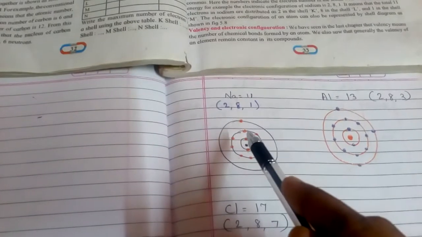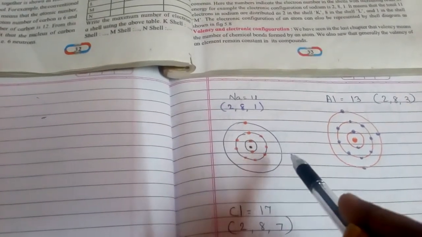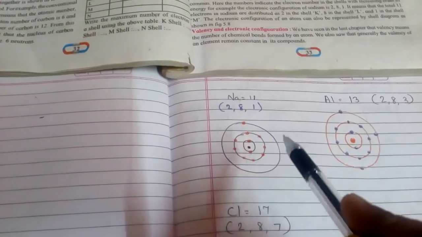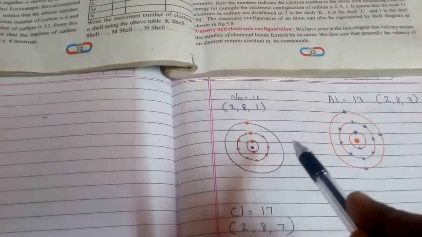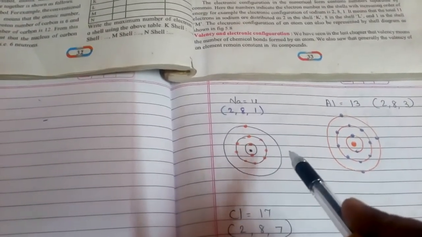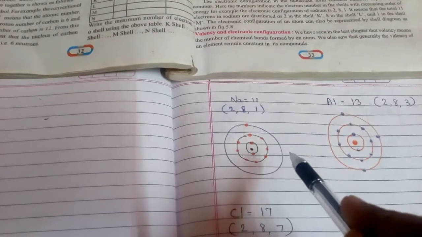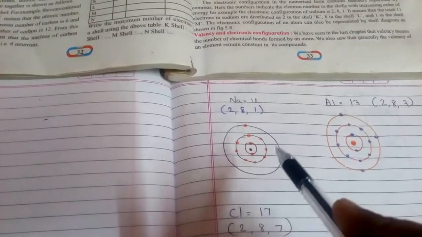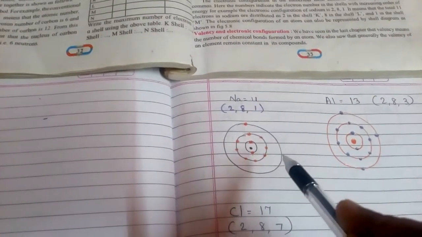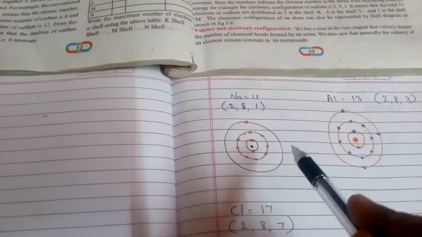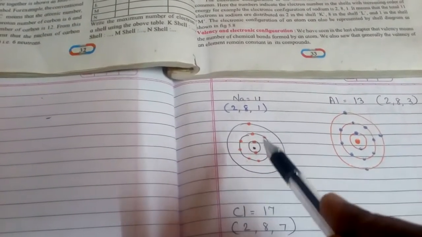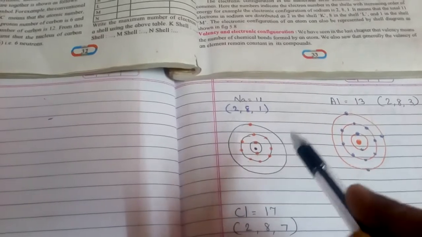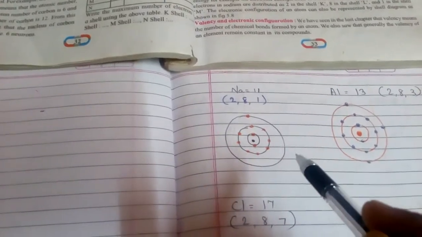And there is another definition too, in which it is stated that every atom needs to complete an octet in its outermost shell, and in that effort it either loses electrons or gains electrons. So the number of electrons which are lost or gained by an atom to complete an octet during a chemical reaction is known as its valency.